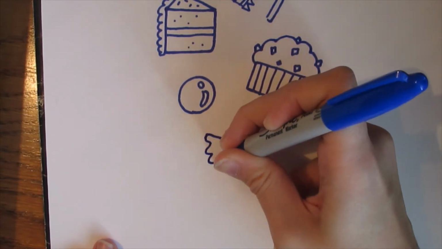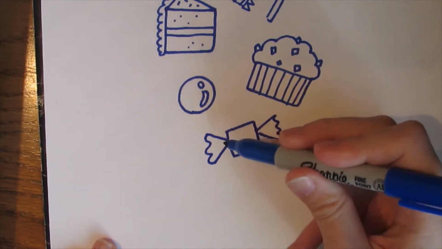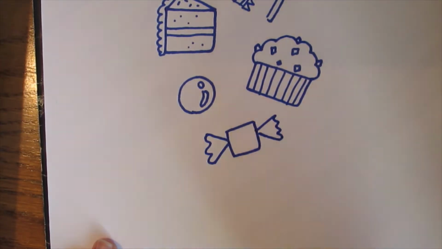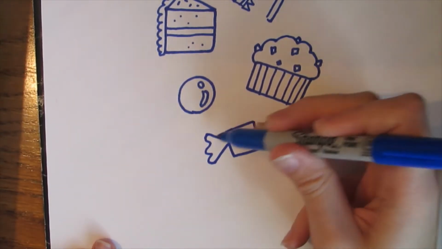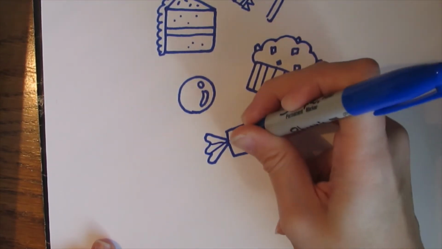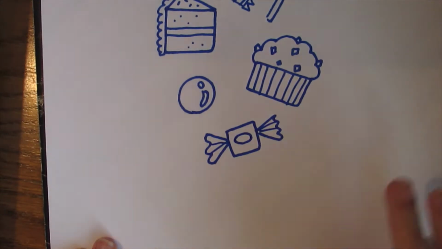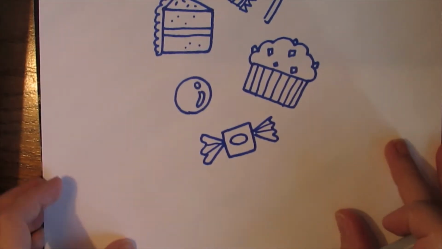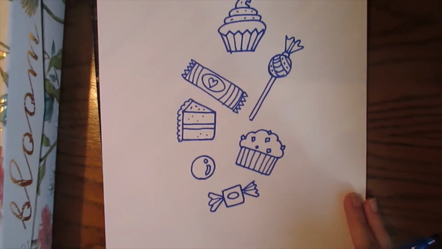And this is how I like to do those edges of wrappers. It kind of looks like, you know what? I don't even know what it looks like, but it just looks like some squiggles with some diagonal lines. Like that. And I'll just put a little oval to make it look like the logo. And you can see we're already starting to fill up our doodle page quite a bit.